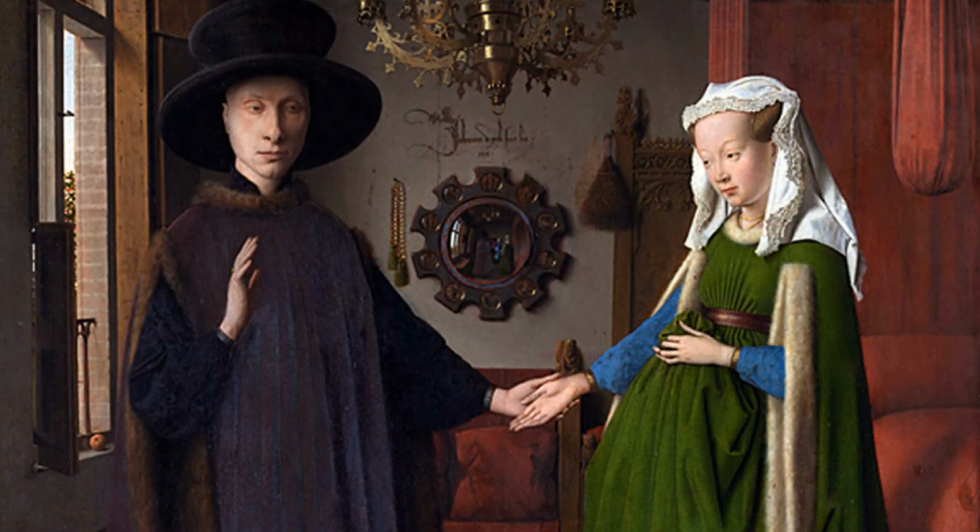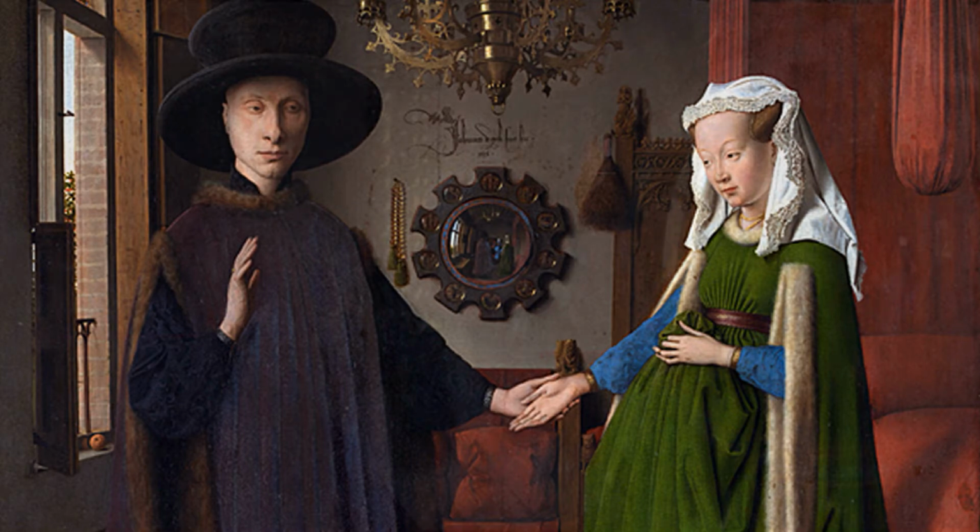He rendered the effects of both direct and diffuse light by showing the light from the window on the left reflected by various surfaces, and it's been suggested that he would have needed to use a magnifying glass to paint the minute details, such as the amber beads that hang by the mirror.